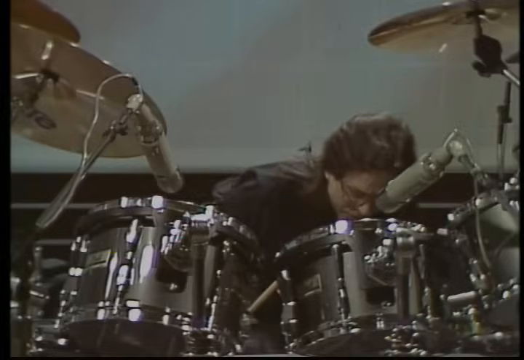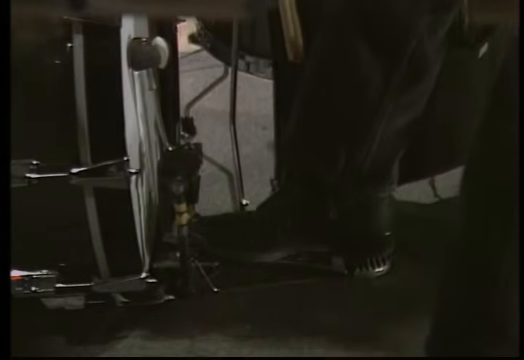To give you an example. I slide. So that's how I go about playing my bass drum. It's the toe and ball method.